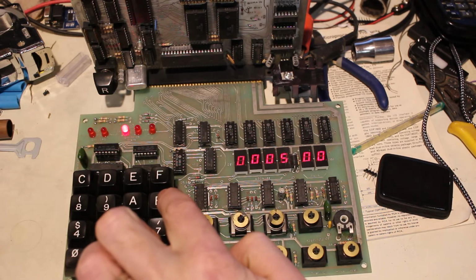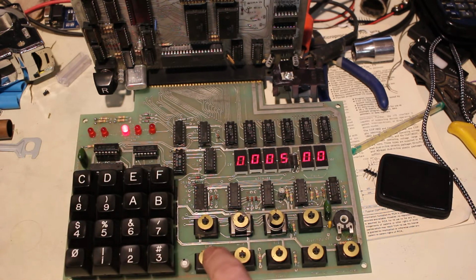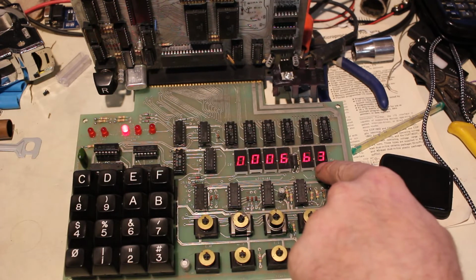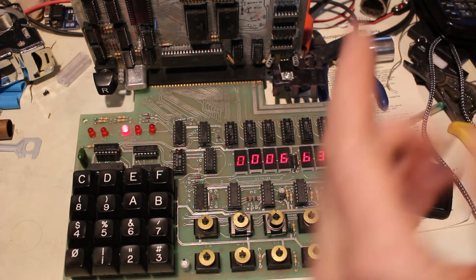And then that was B3 in. B3 is correct. And so on.